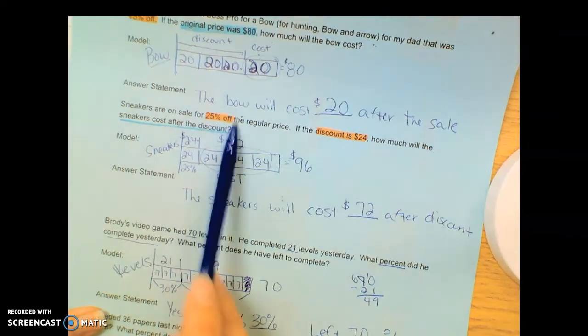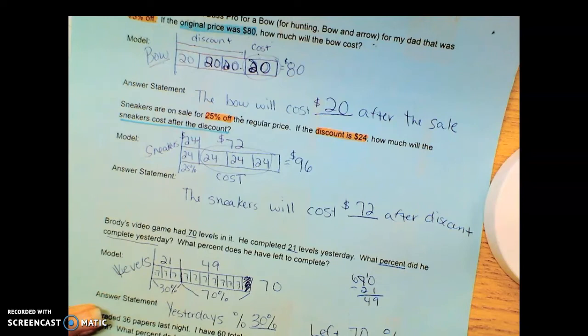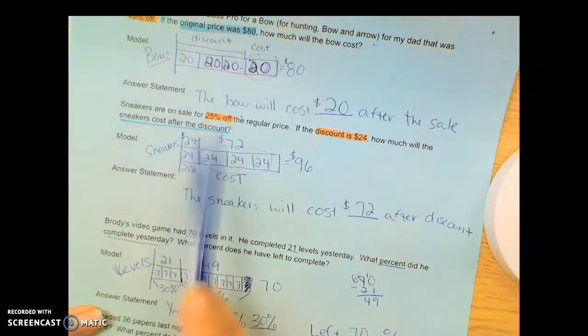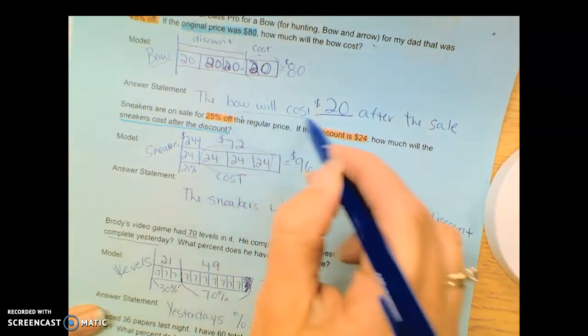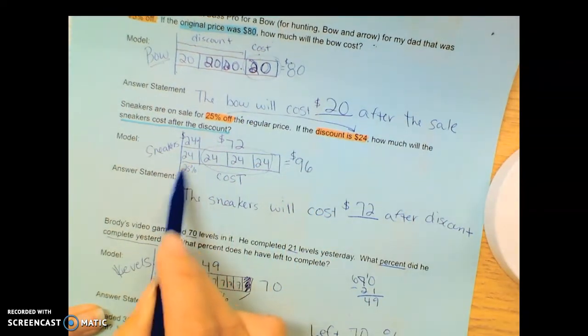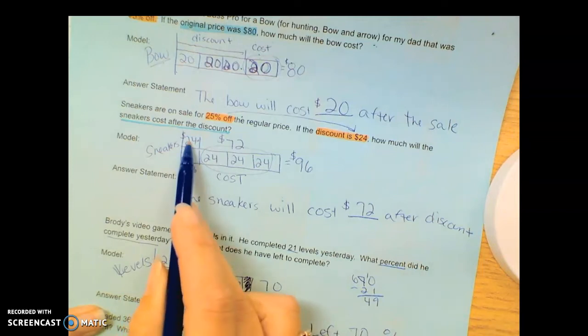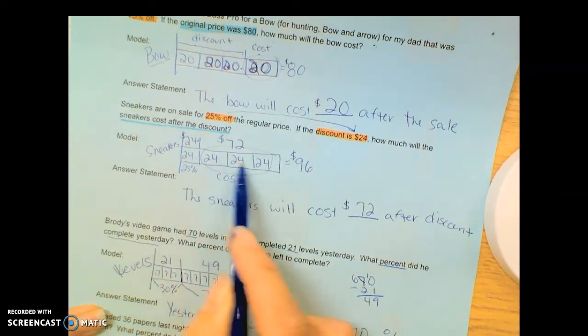Again, I noticed that it had to do with 25% off, so I know that model is fourths because 25% is 1/4 or 1 out of 4 quarters of a dollar. So the discount is 24 again, so the 25% is 24. So 25% is one of the boxes, so that equals 24. Therefore, there's 24 in each of the boxes.